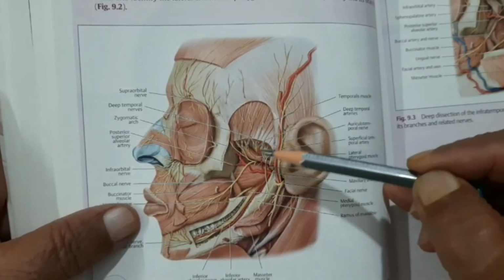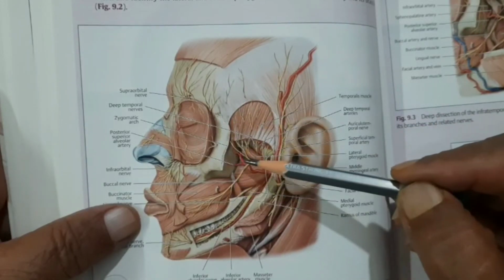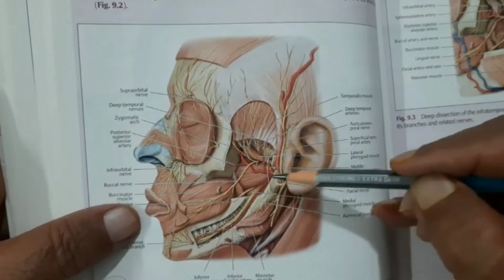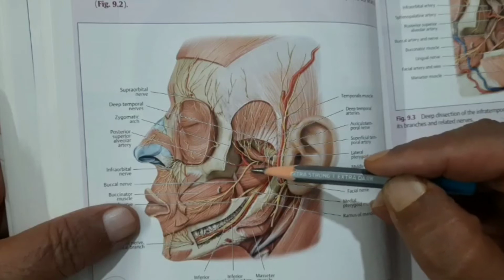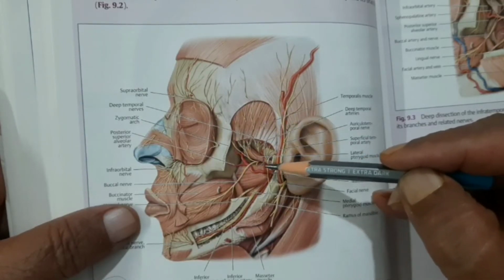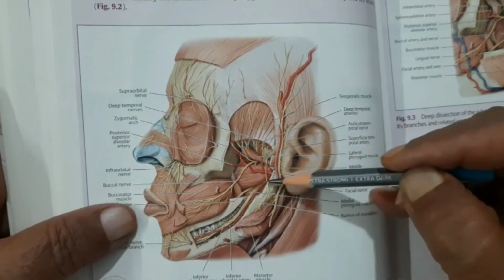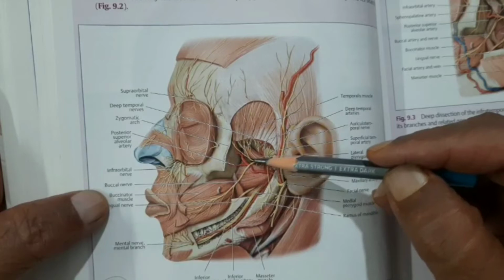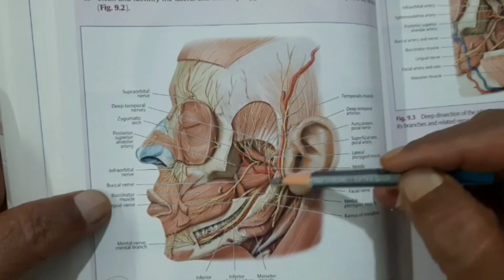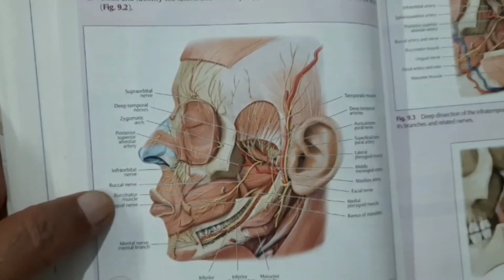From above, the temporalis is coming, which will attach to the coronoid process. You can also see on the lower head the maxillary artery, the second part, in relation to it. And this is the buccal nerve, which will also form a superficial relation. So these are the superficial relations of the lateral pterygoid muscle.